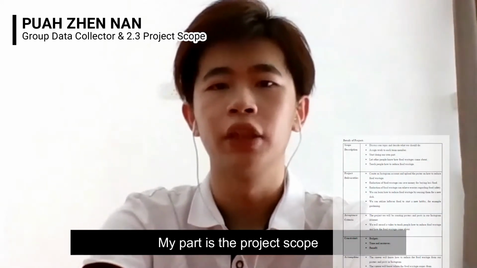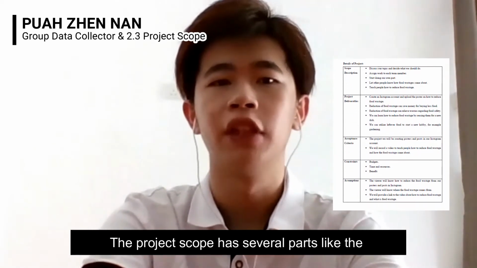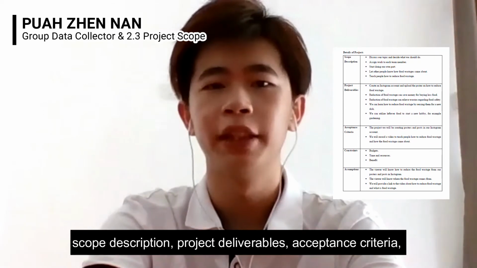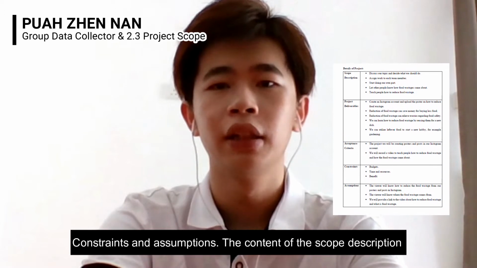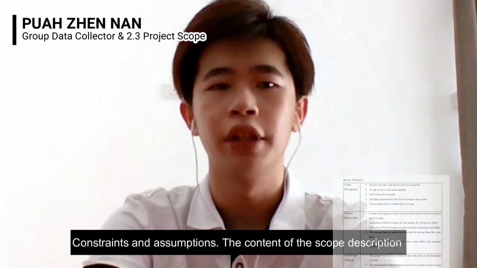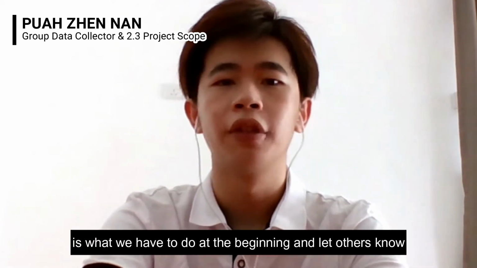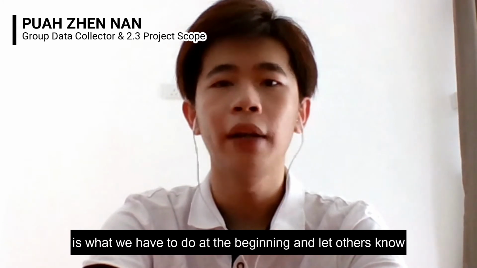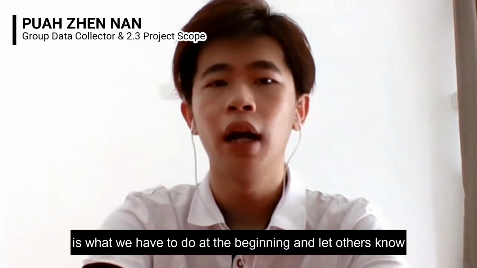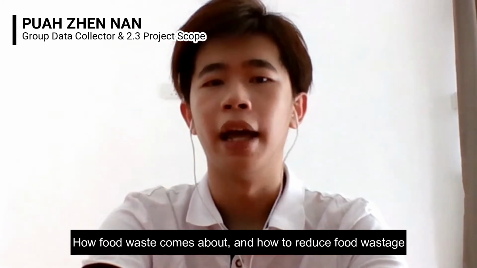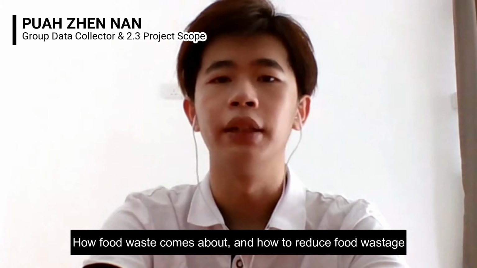My part is the project scope. Project scope has several parts like scope description, project deliverables, acceptance criteria, constraints, and assumptions. The content of the scope description is what we have to do at the beginning and let others know how food waste comes from and how to reduce food waste.